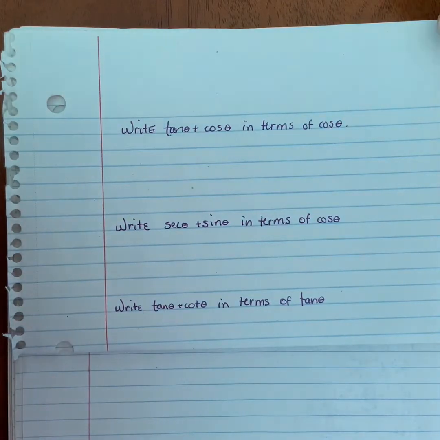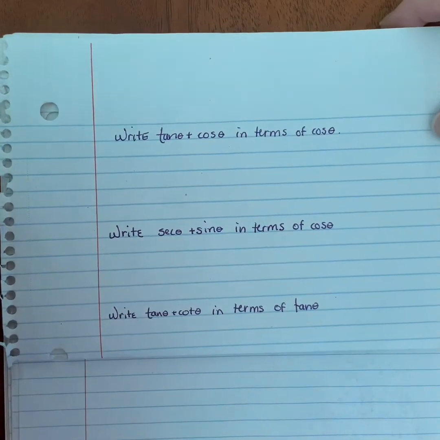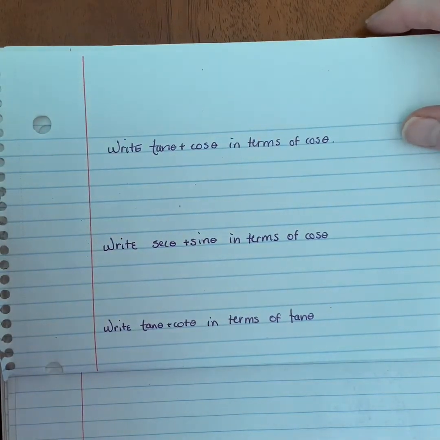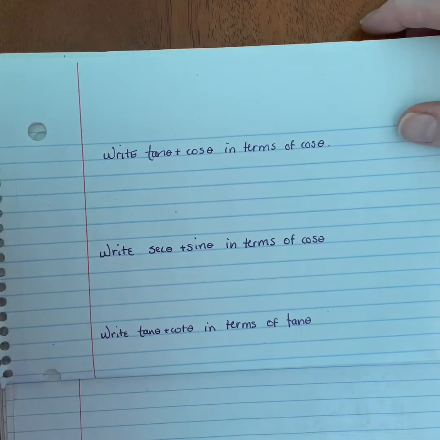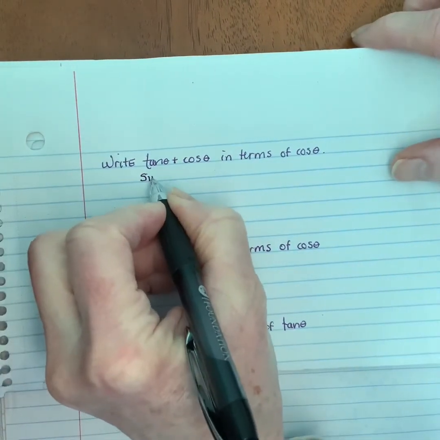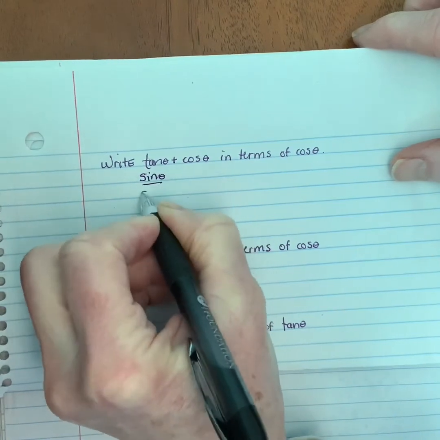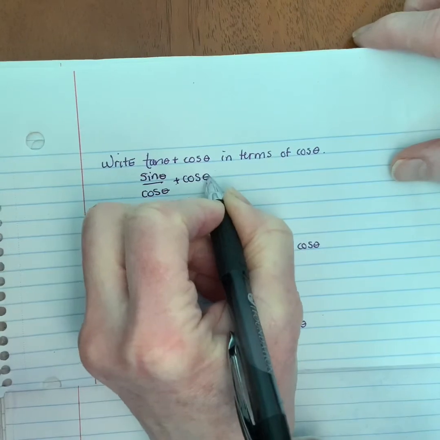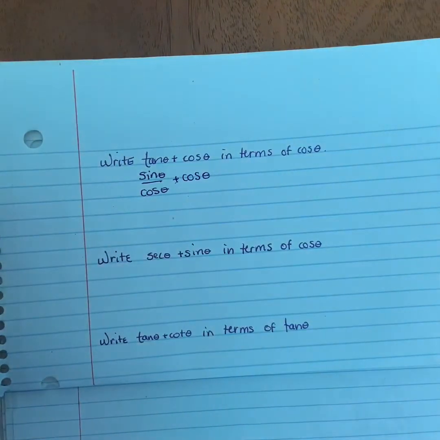Here are some examples of ways that we can write functions as each other. So I've got a few problems written down here. The first one is to write the tangent of theta plus the cosine of theta in terms of the cosine of theta. Well, first of all, I'm going to use one of the fundamental identities on the tangent and call it sine theta over cosine theta plus cosine theta. Okay, I didn't have to change that one.